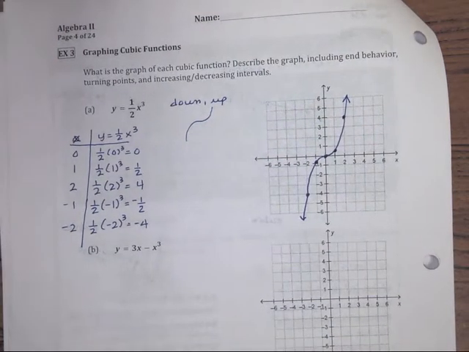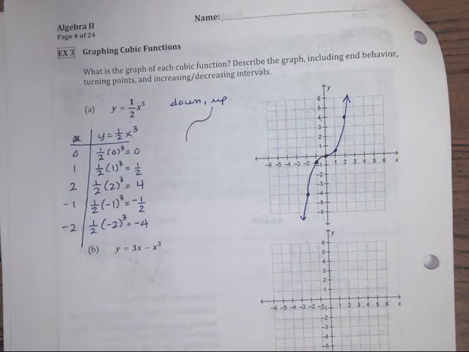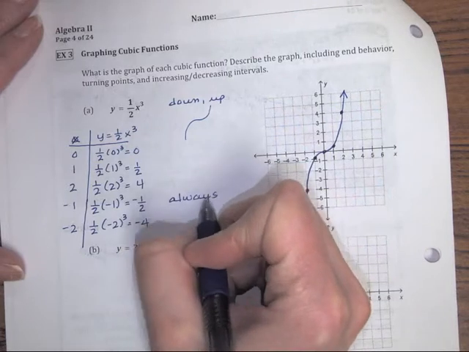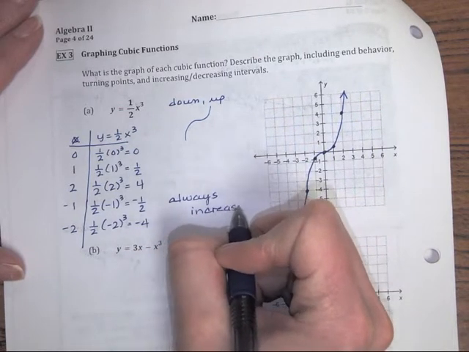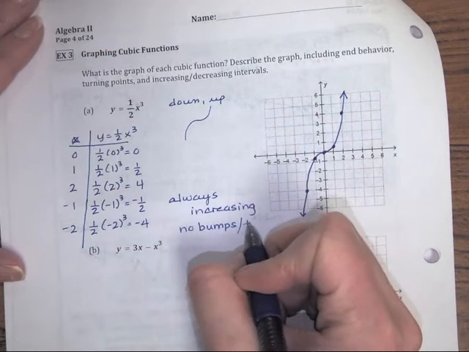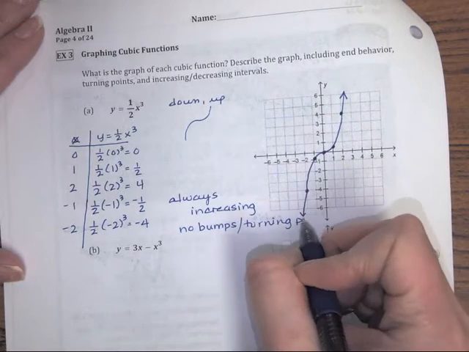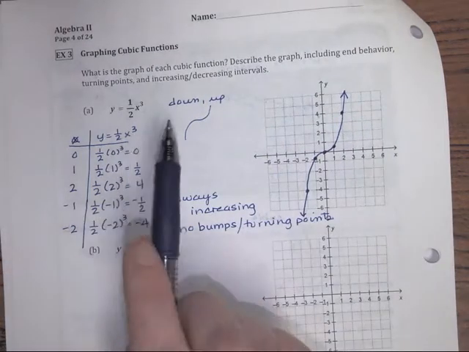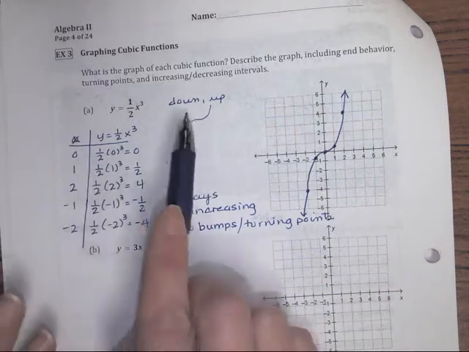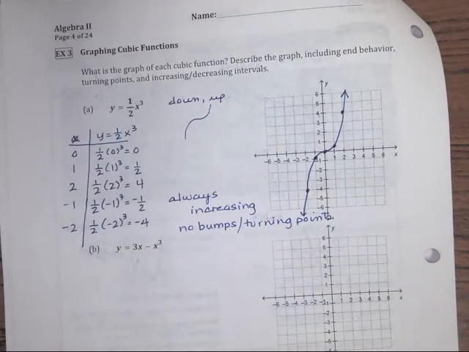This particular one does not have bumps. All right? It is increasing the entire time. It is always increasing as you go from left to right. Always increasing, no bumps. So no bumps or turning points. In order for a cubic function to have some bumps and turning points, it's got to have some more stuff here. And that's what will create it. So let's go down here to the second example, which I think we may find has a little bit of a bump to it.